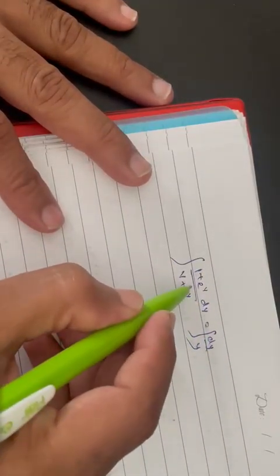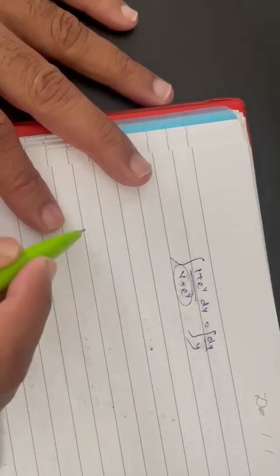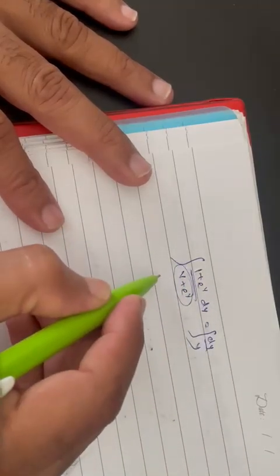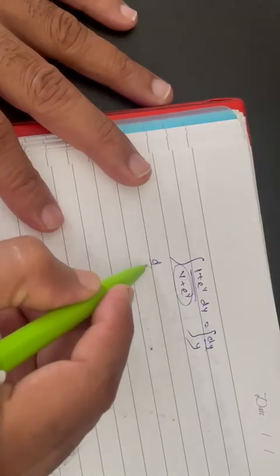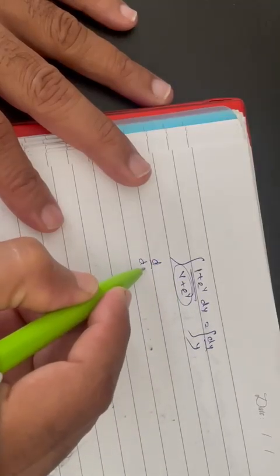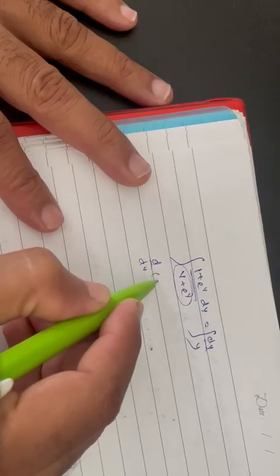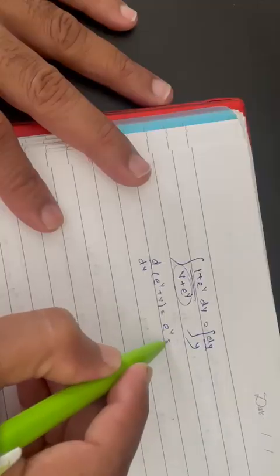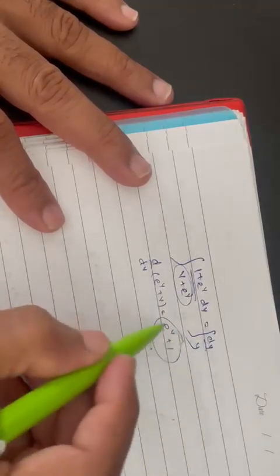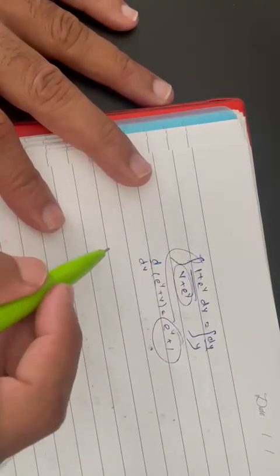If you observe, the differentiation of e^v plus v with respect to v is nothing but e^v plus 1, which is nothing but the numerator.